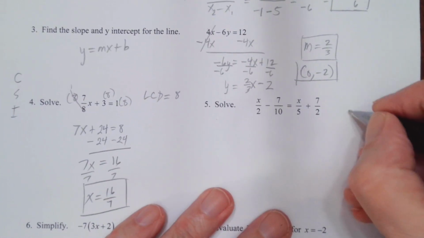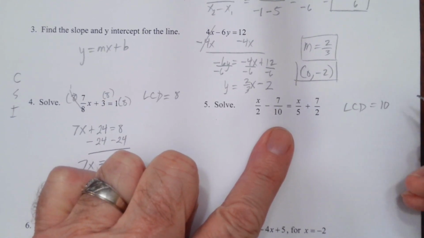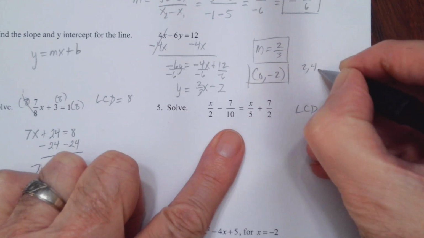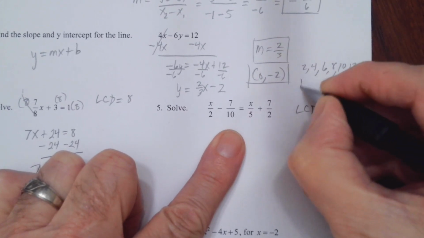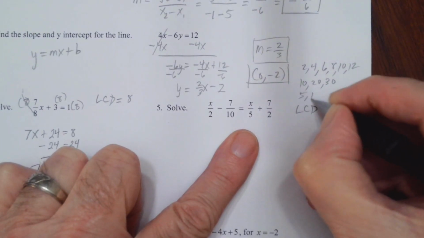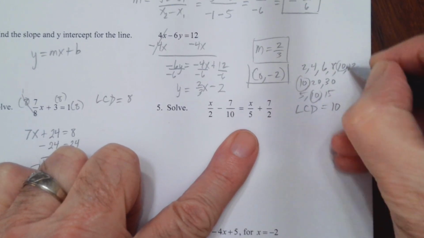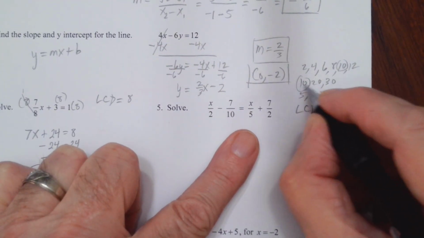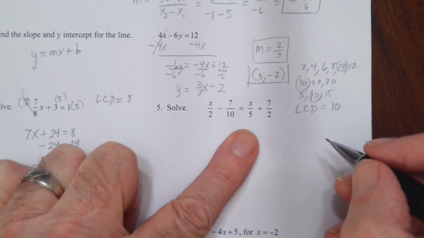All right, on number 5, our LCD is 10. If you look at the multiples of 2, that's 2, 4, 6, 8, 10, 12. The multiples of 10 are 10, 20, 30. The multiples of 5 are 5, 10, 15. Notice 10 is the least common multiple. These are all multiples: multiples of 2, multiples of 10, and multiples of 5. 10 is a common multiple for all of them.